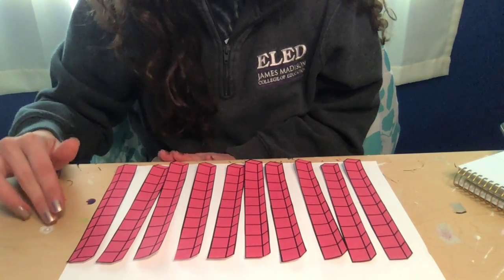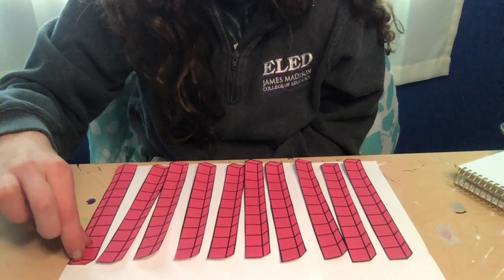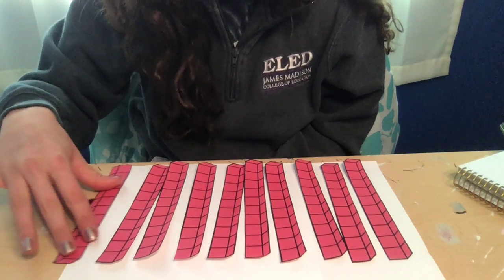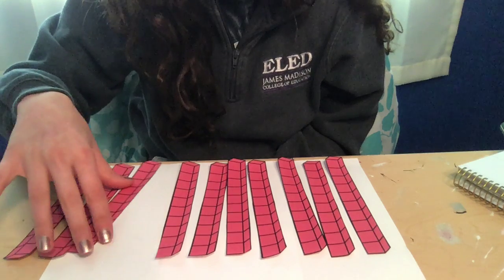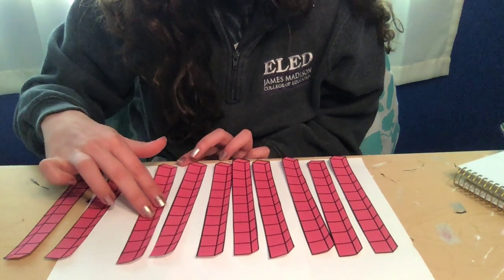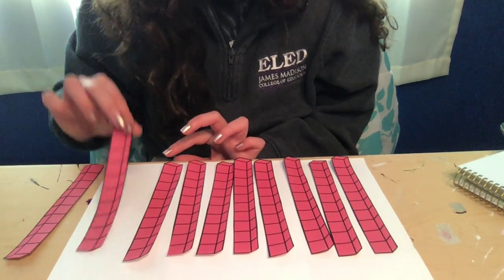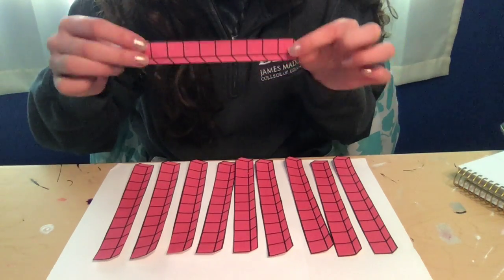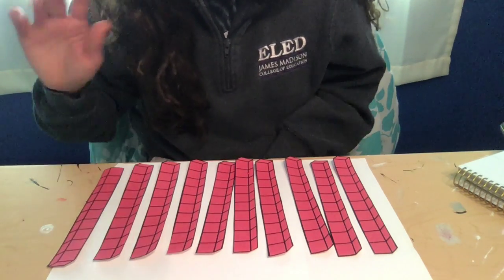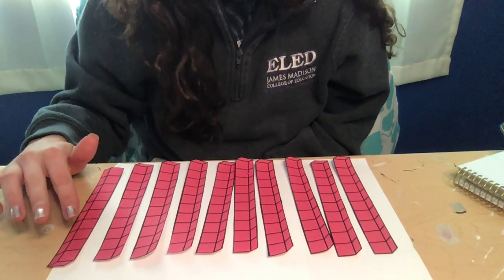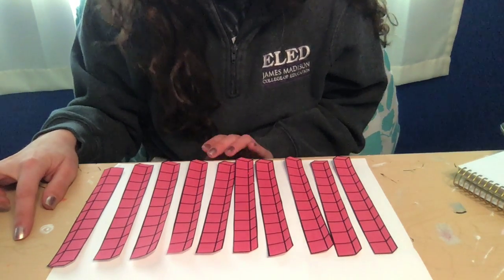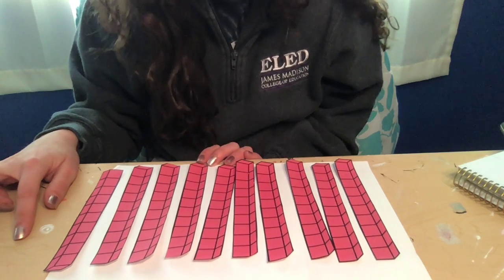So when we start counting these and we want to figure out how many of these little cubes, these little squares we have in all, are we counting 1, 2, 3? No, because there's more than 3 in just one of these. So we need to count by tens because there are 10 in one of the rods. So I want you to help me count by tens. Every time I move one over, you're going to count by tens out loud.